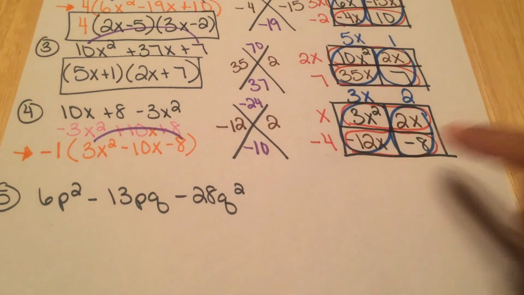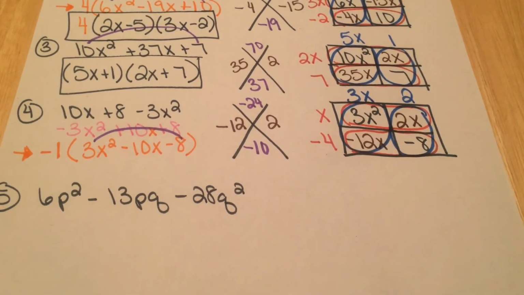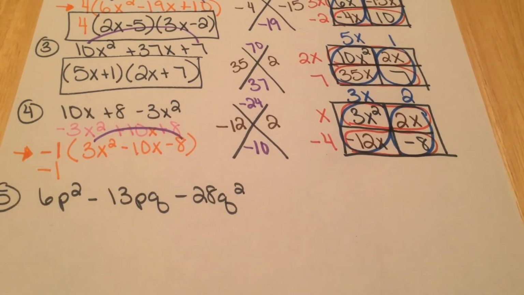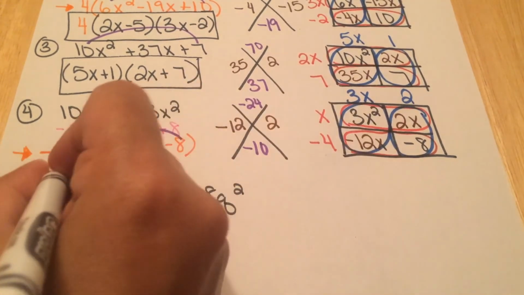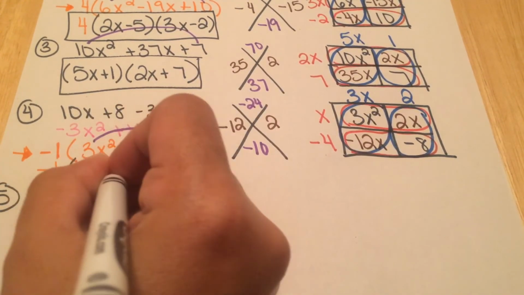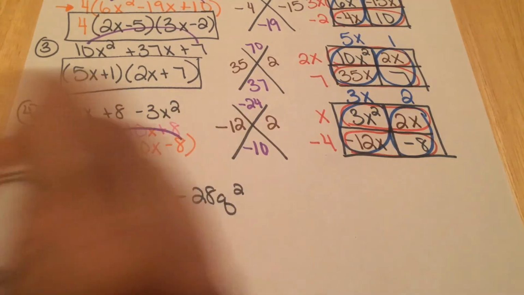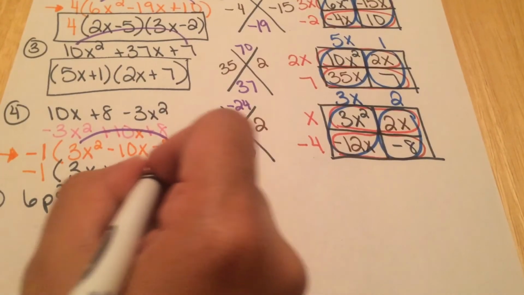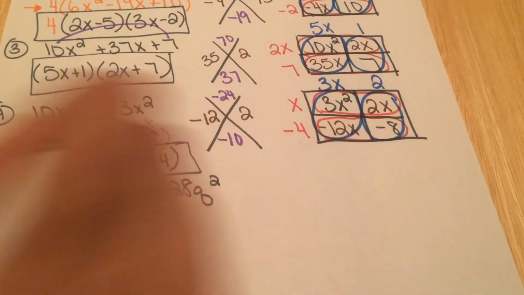we got all of our factors here from our box, and now we're going to go ahead and put everything where it belongs. Again, we already factored out our negative 1, so we need to have that brought down, and then we found our two factors, 3x plus 2 and x minus 4. So now that we have that, we have our complete factored form.